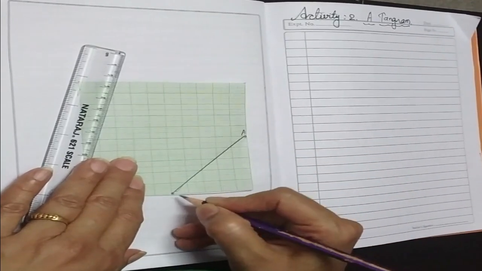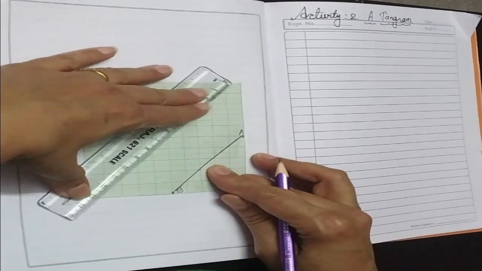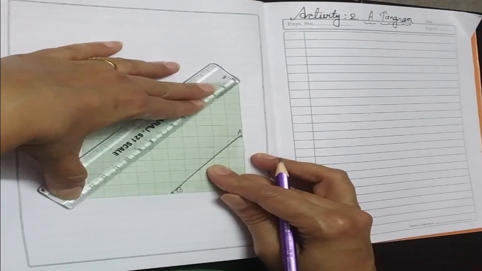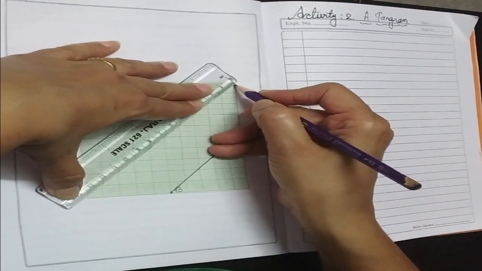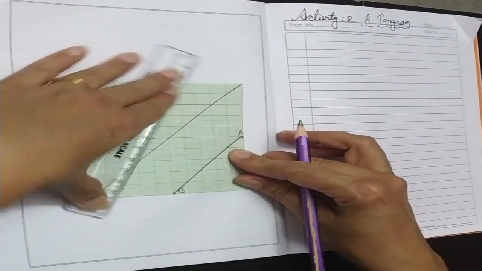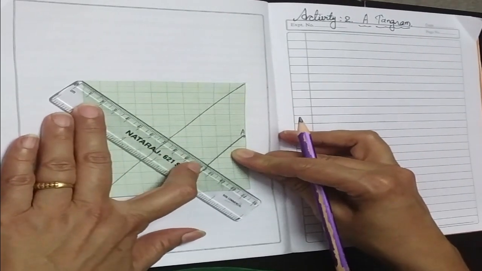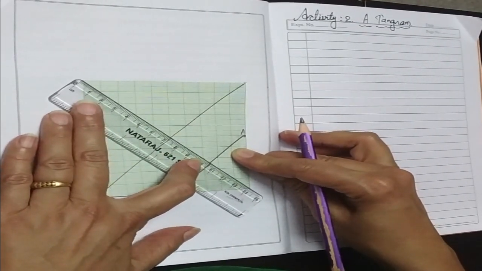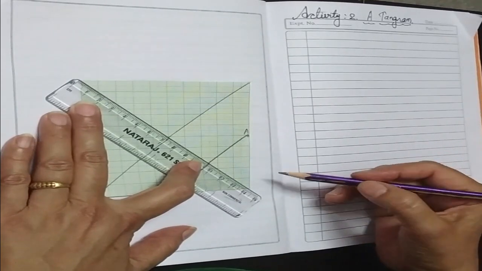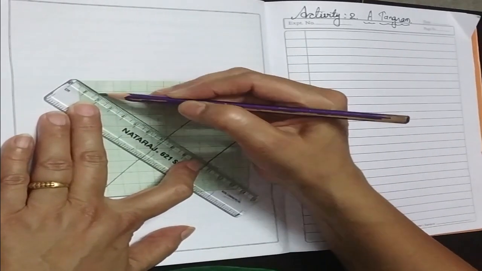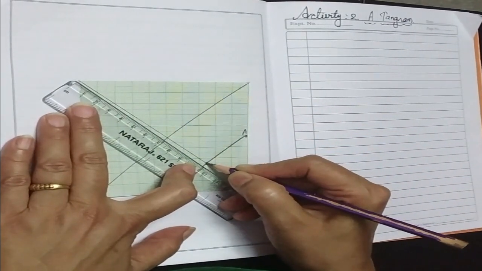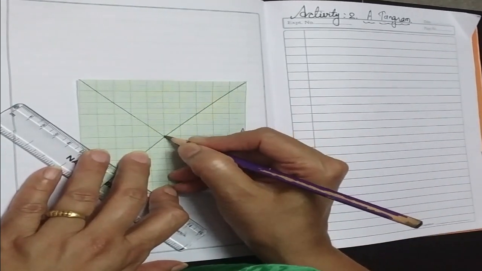Write down again AB. Then join these 2 points here. That means actually we are drawing a diagonal here. Then join these 2 opposite points, but no need to draw it completely, you can draw till it intersects AB. Okay, drag these end points.